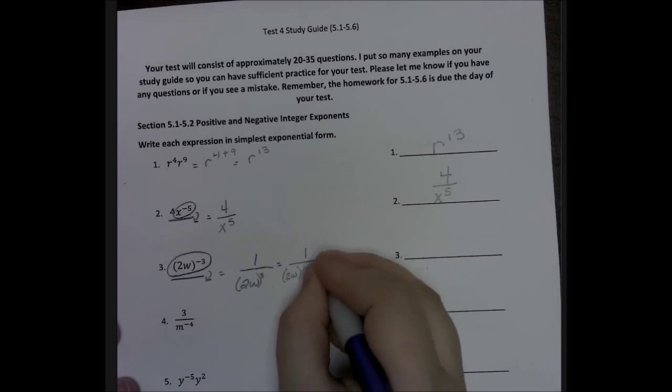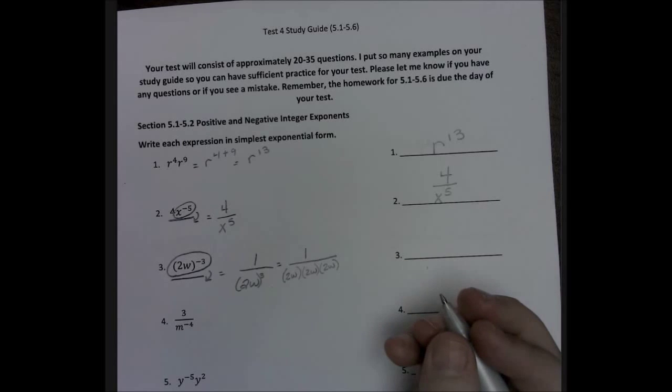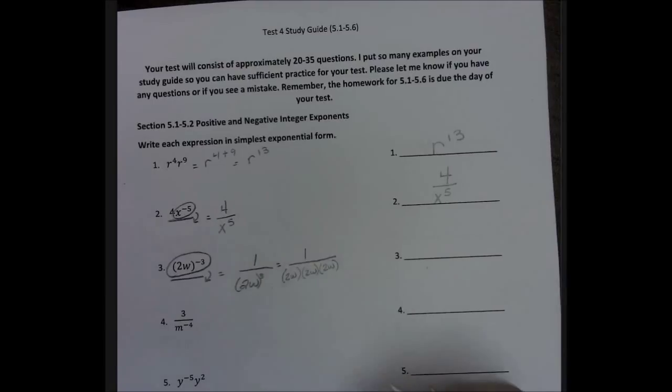So if you remember the other way in class, I taught you how to do this problem by distributing your exponent into the exponents inside of the parentheses. You can also use that method if you wish. You definitely do not have to use that method. This one will also work.